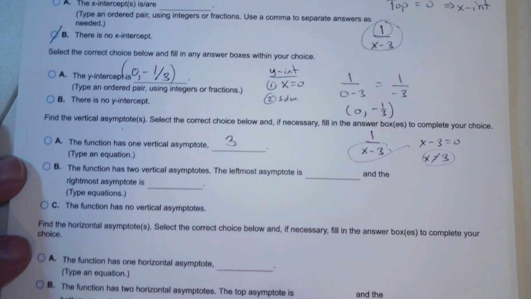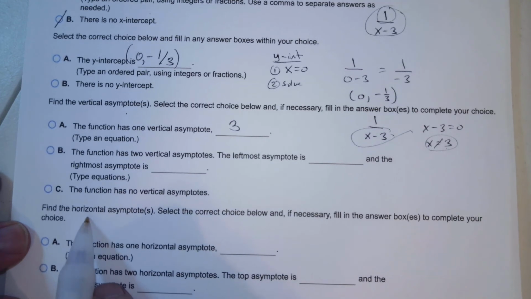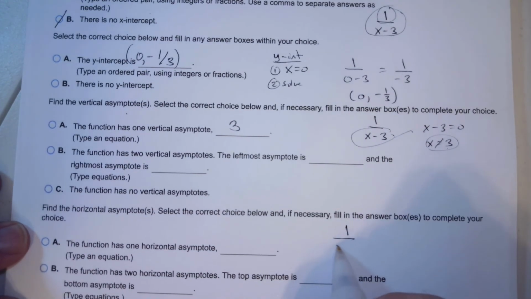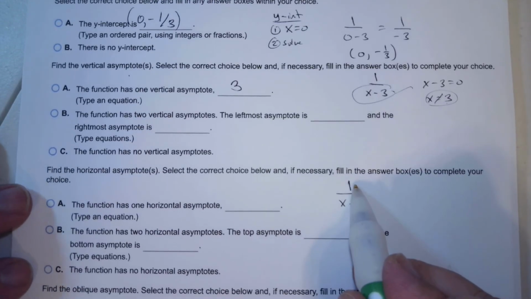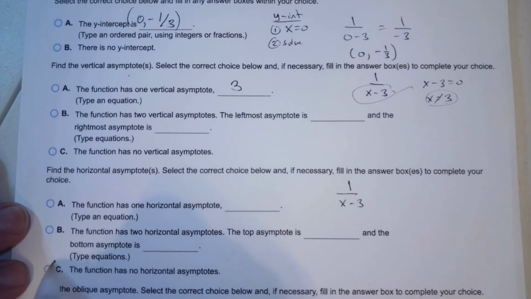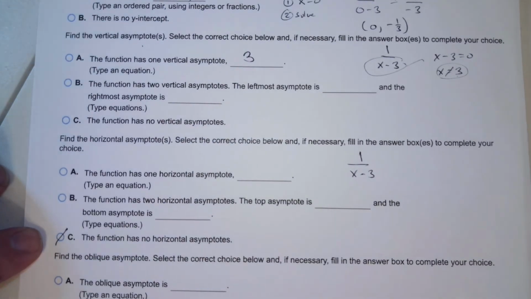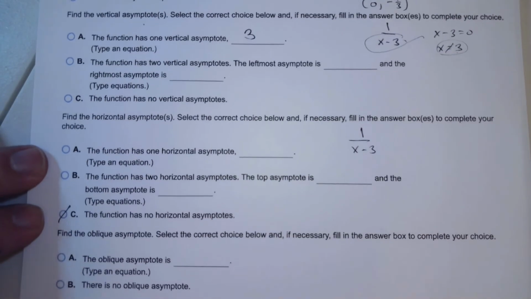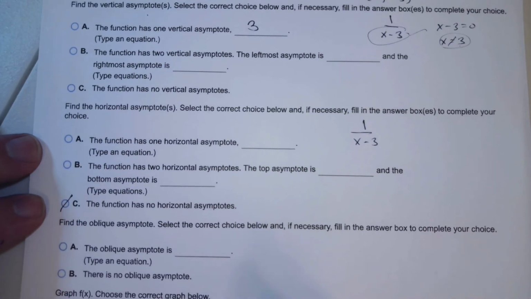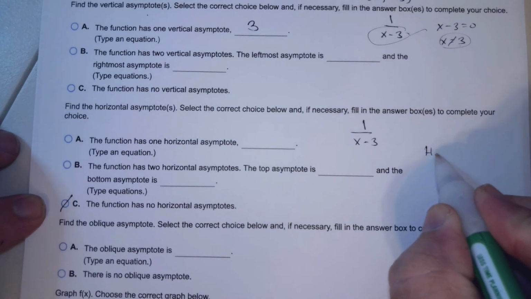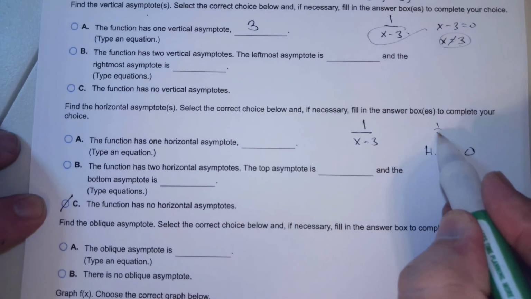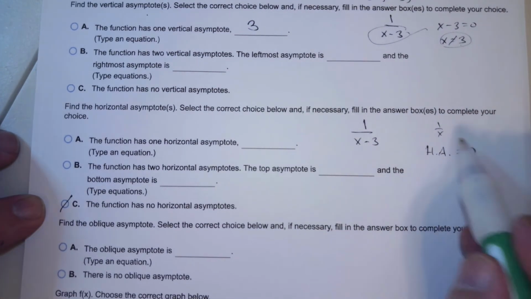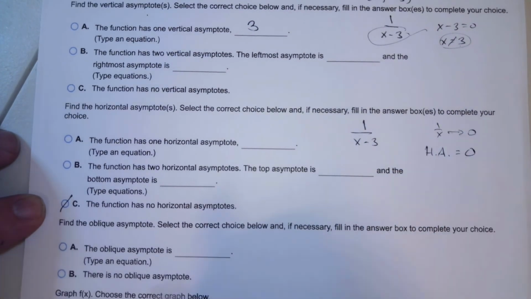That's my vertical asymptote. Horizontal asymptote. Since our function is 1 over x, there are no x's on top, so our horizontal asymptote is 0, since we have that function. As x gets bigger, this one goes to 0.